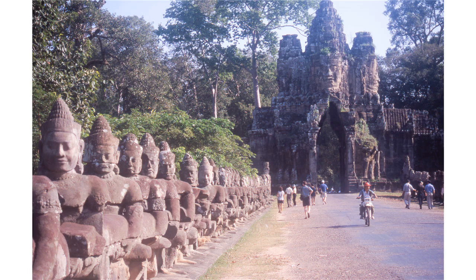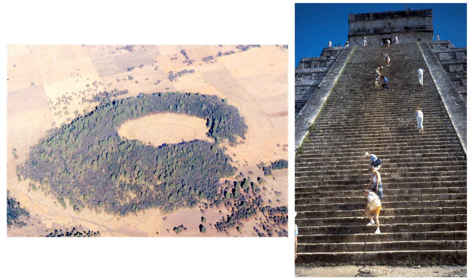Next. The phenomenon, and this is Chichen Itza. Next. Chichen Itza.